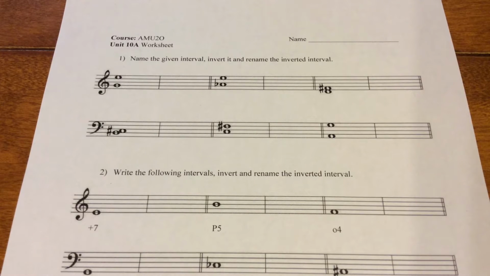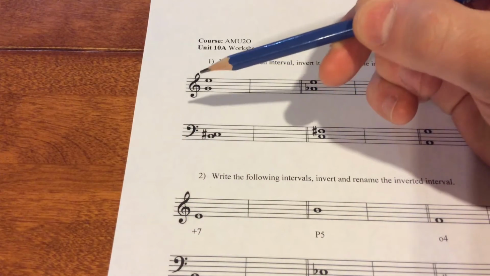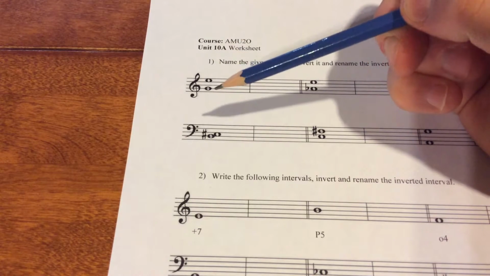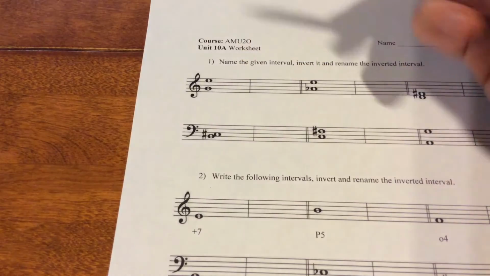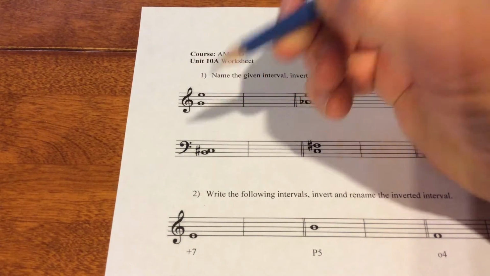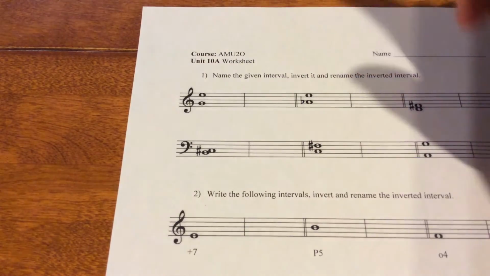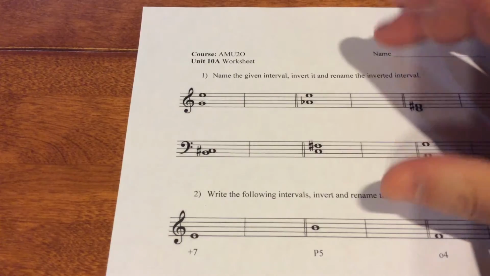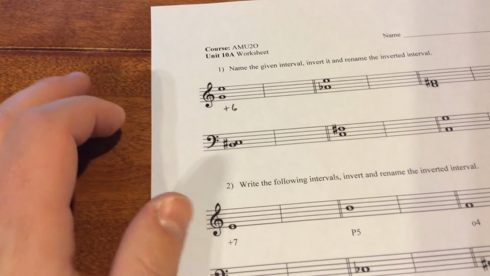So the first question says, name the given interval, invert it, and rename the inverted interval. So first step, just like always, look at your clef, use the bottom pitch, and assume that that is the tonic of a key that we're in, and then we're going to solve the rest of the interval. So bottom note's G, we're going to assume we're in the key of G major, top note's an E, and the note E is a major sixth above a G. So we're going to go ahead and just label that interval as a major sixth.